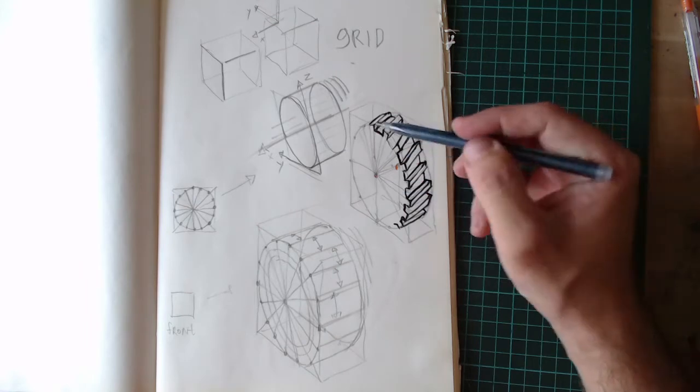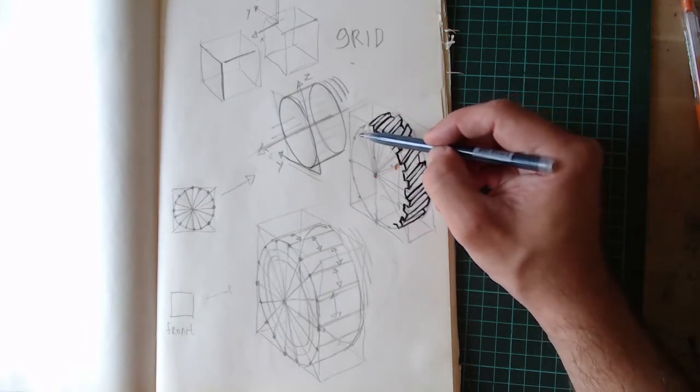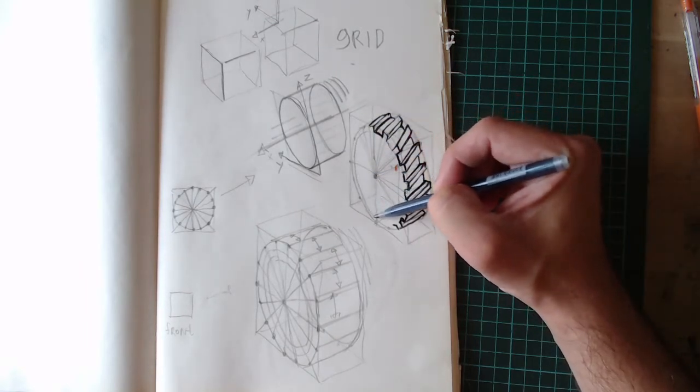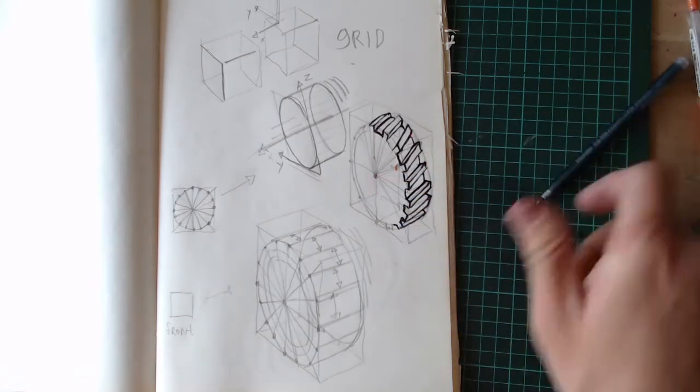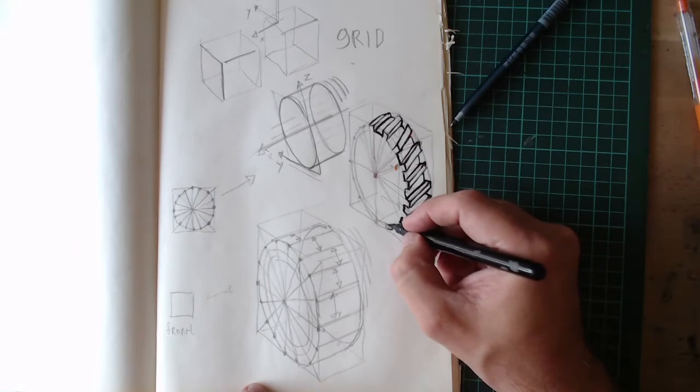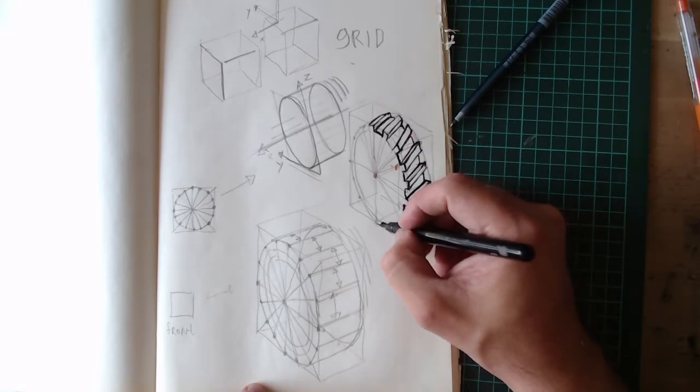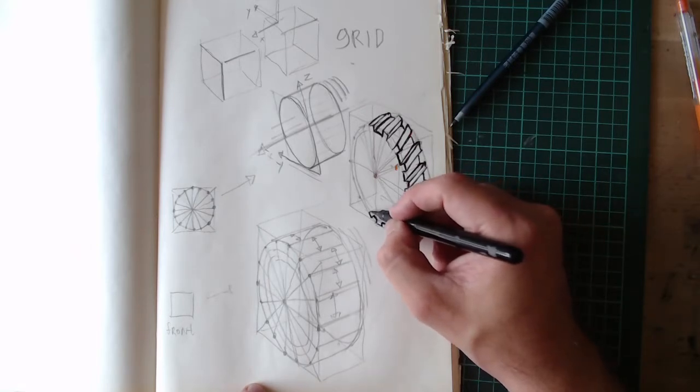So for the other side, it's easier here. We just edit these empty parts.